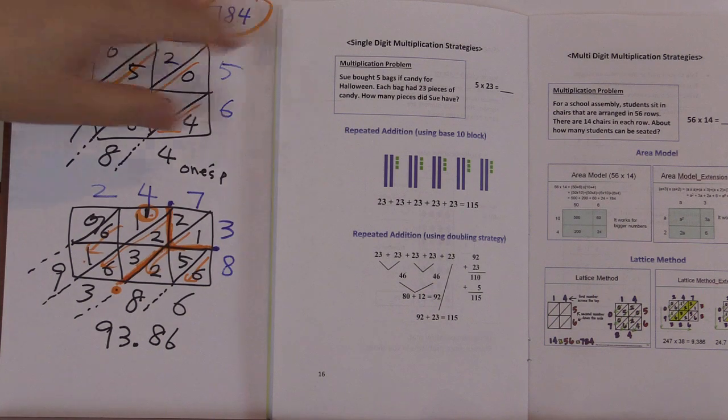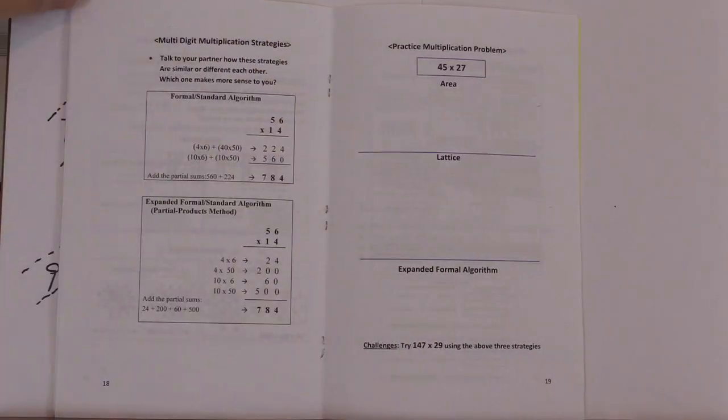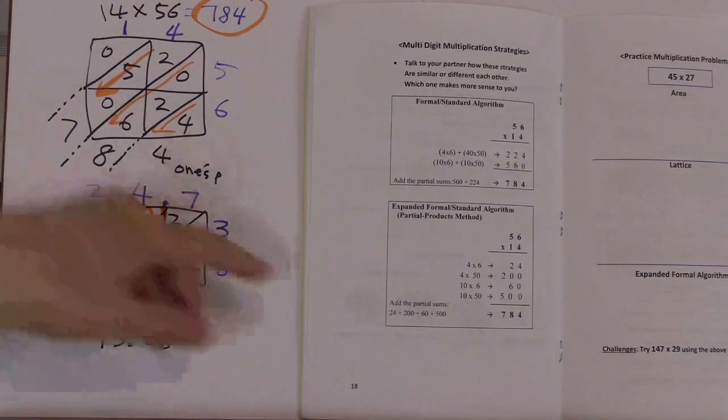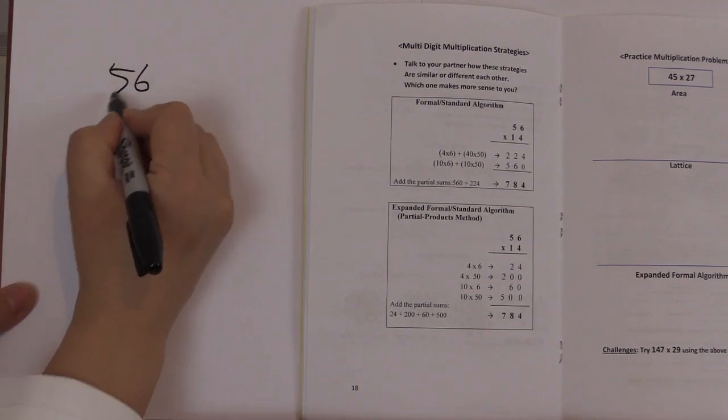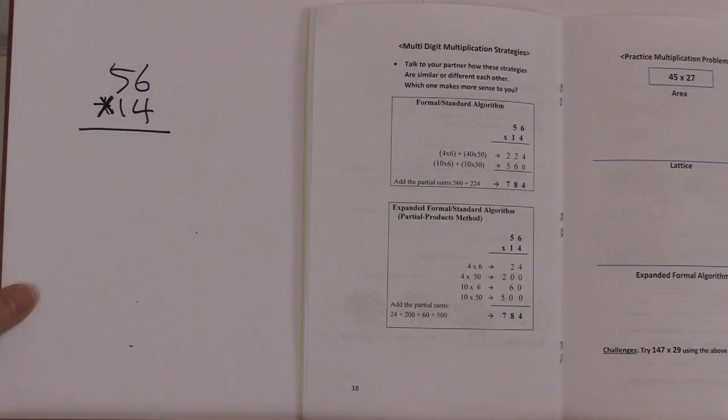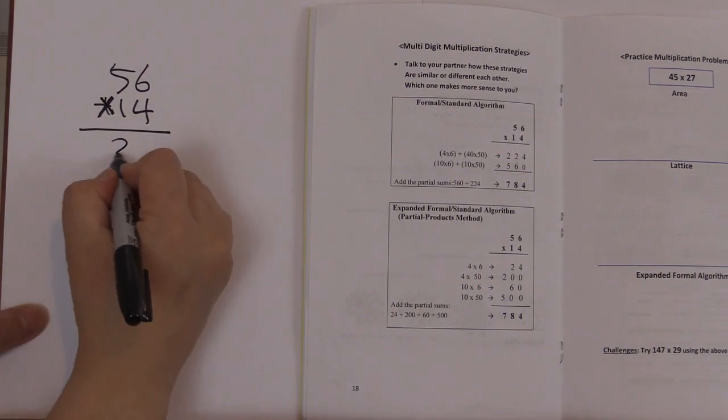Okay, good. So now let's talk about the next page, page 18. I want to talk about the formal algorithm. Remember that we talked about the formal algorithm in addition and subtraction. They don't show all the steps, so kids can get confused because they don't see what's going on in the algorithm. Same thing here. So I'm going to show you one example: 56 times 14, and this is your student's work.